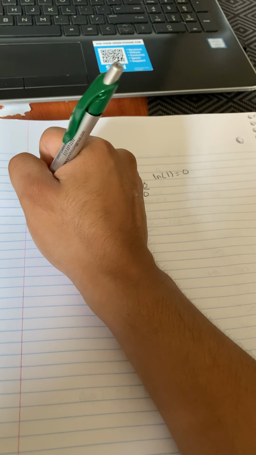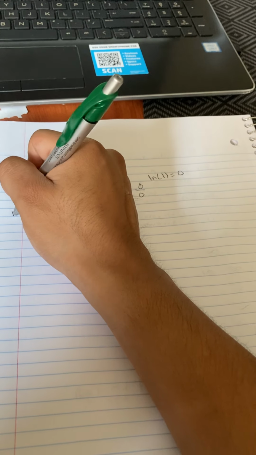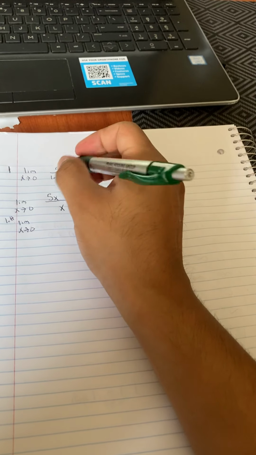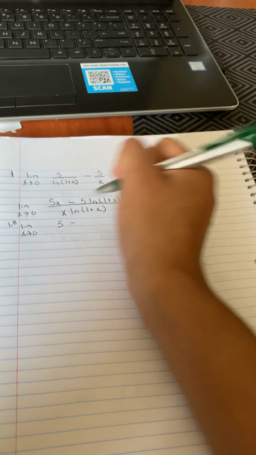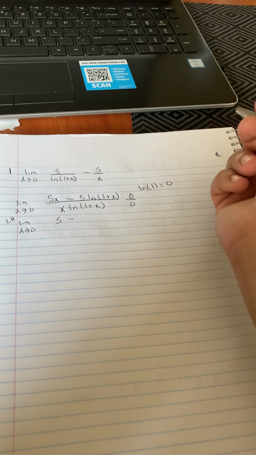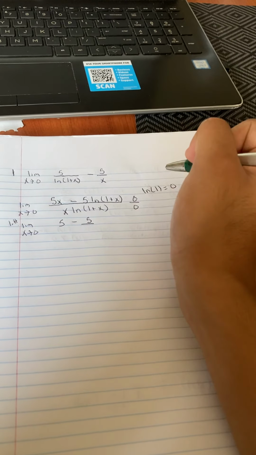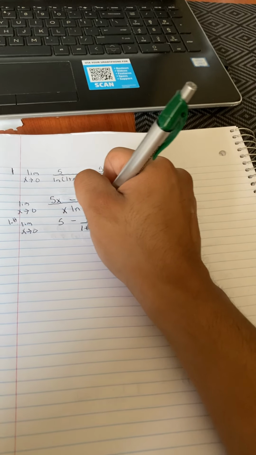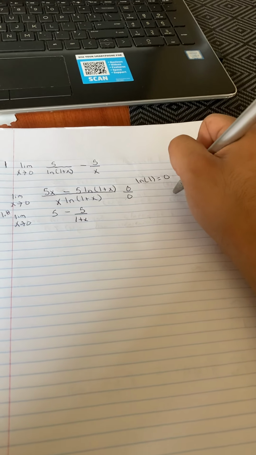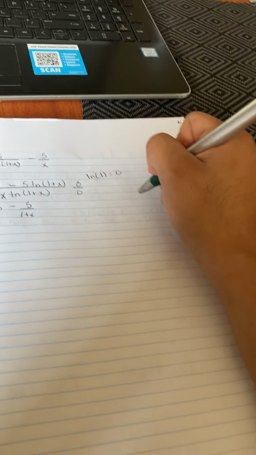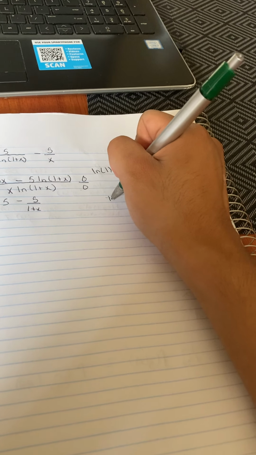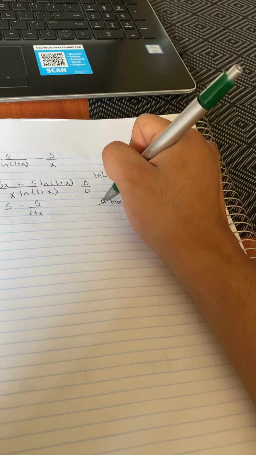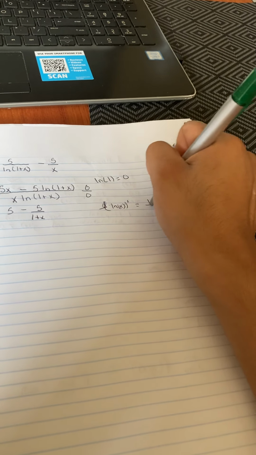So the limit as x goes to 0, applying L'Hopital's, of the derivative of the top, 5 minus 5 over... The derivative of ln of 1 plus x is 1 over 1 plus x, and then the 5 goes on the top. Recall that the derivative of ln of x equals 1 over x.